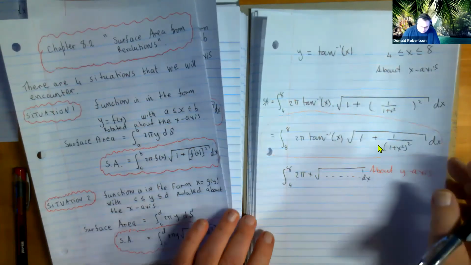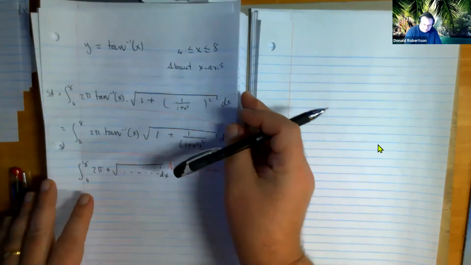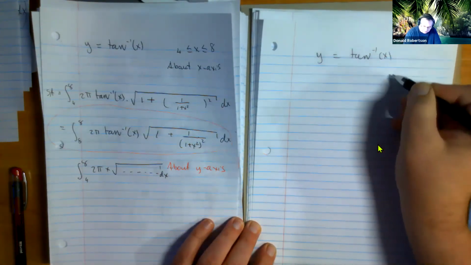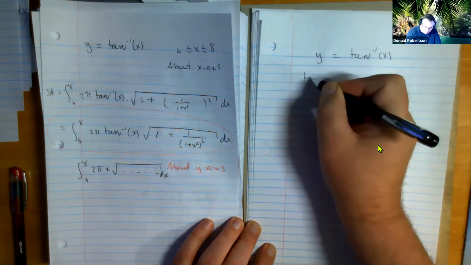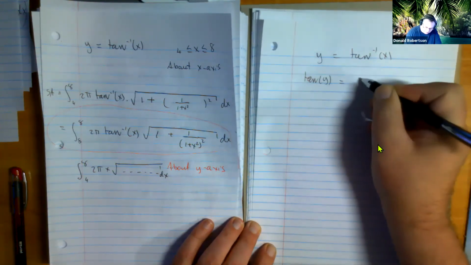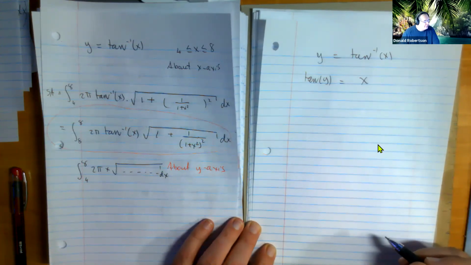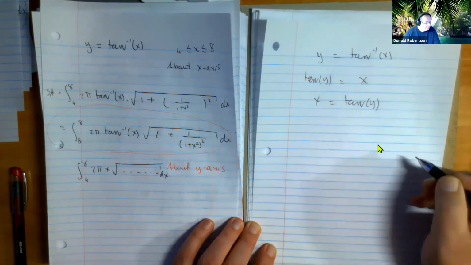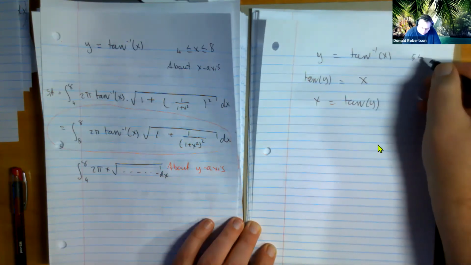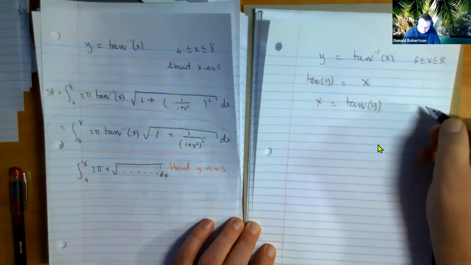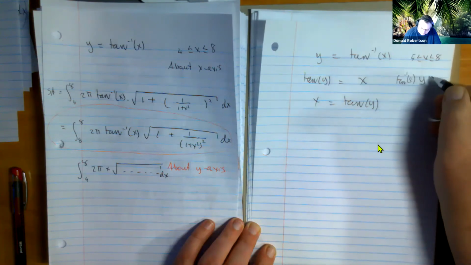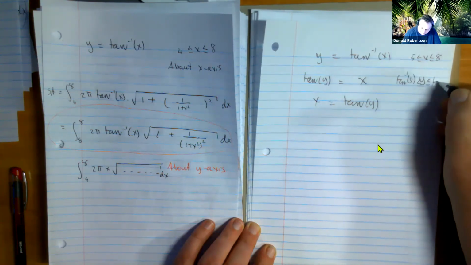Now, if I wanted to approach that in a totally different way, then I guess I might have to do something like this. If you take the tangent of both sides, x equals tan y, and if x goes from 5 to 8, won't y go from inverse tangent of 5 to inverse tangent of 8?